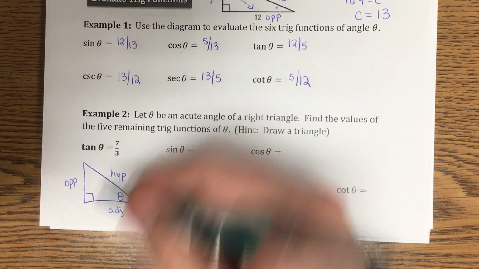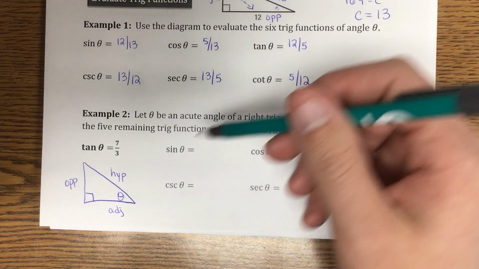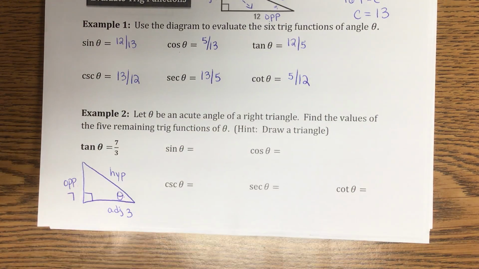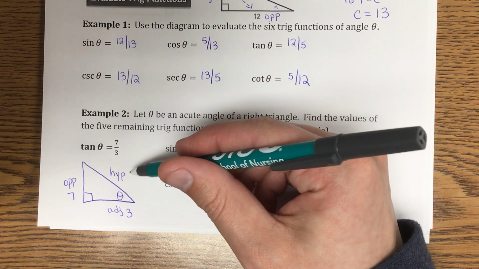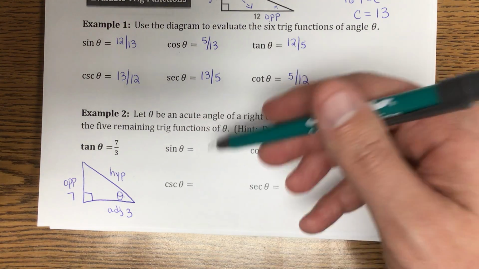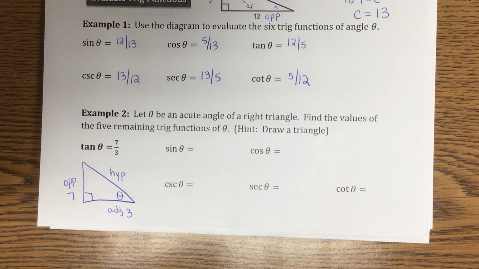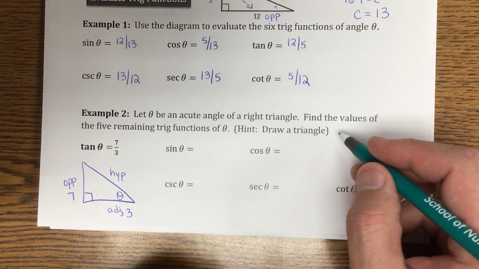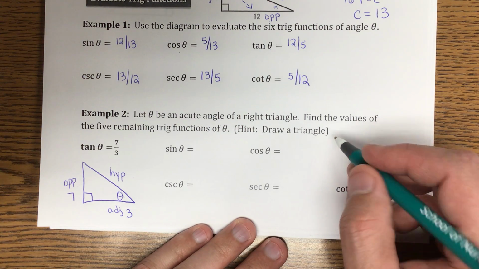They give me tangent as 7/3. Tangent, we know, is opposite over adjacent. So I have the 7 and I have the 3. So I'll do Pythagorean theorem real fast to find the hypotenuse. Then I can go through and find those trig functions. And actually, I'll just do Pythagorean theorem over here. Seems like I have more room.